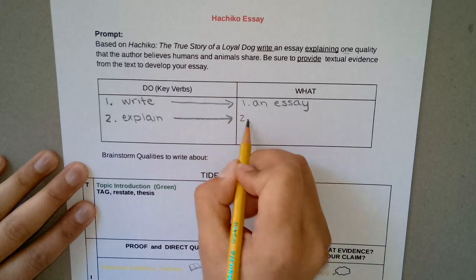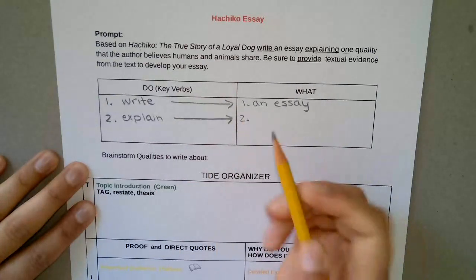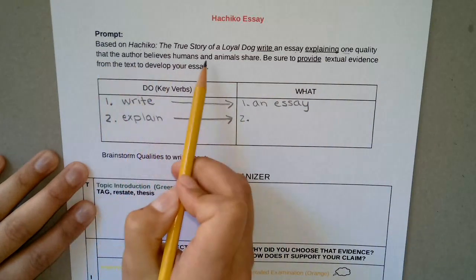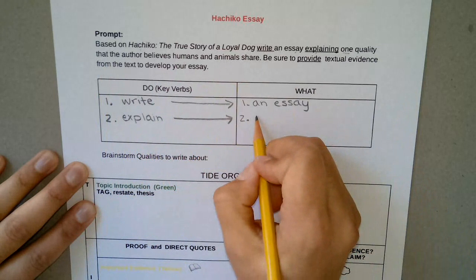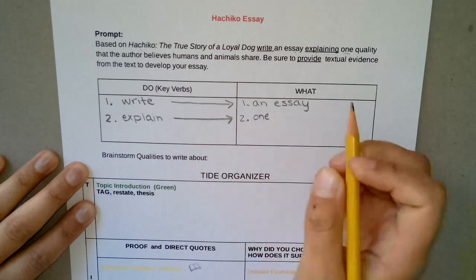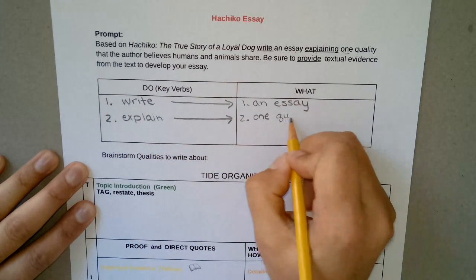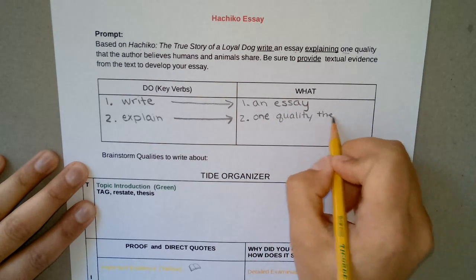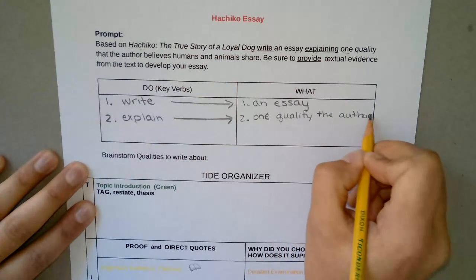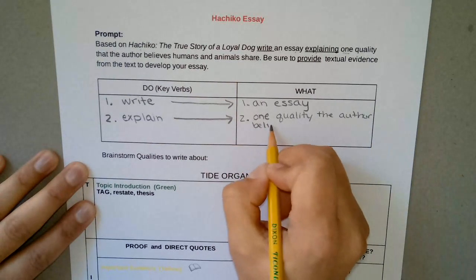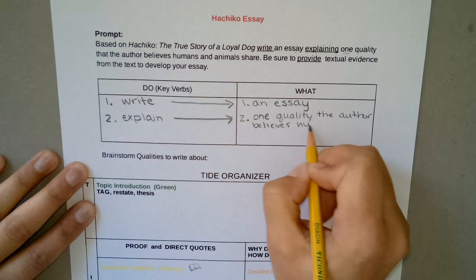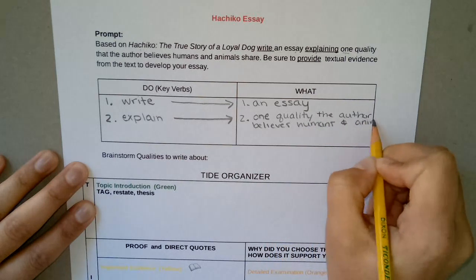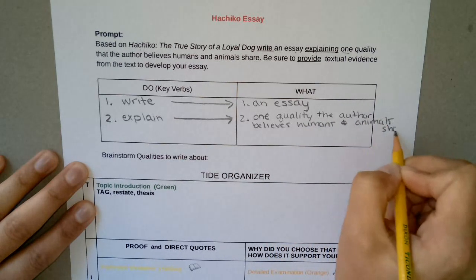Okay, so what is it that I have to explain? One quality that the author believes humans and animals share. Not 2. So this word 1 is important. One quality, the author, believes, humans, and animals, share. Running out of space.